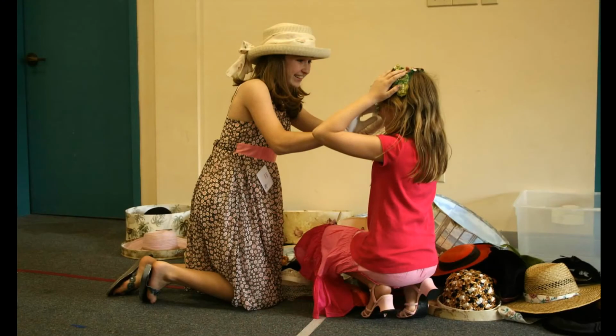Here you'll see a bunch of the girls that came to our Mother's Day event. One of the women at our church had a fabulous collection of older hats, and she was willing to let us borrow them for this event. And as you can see, they had a blast just trying them on.